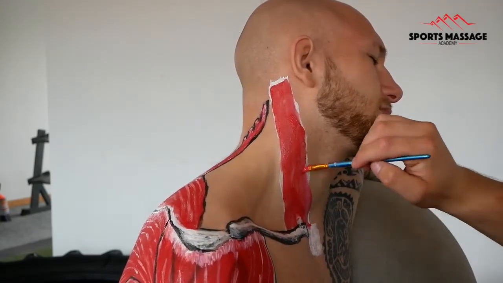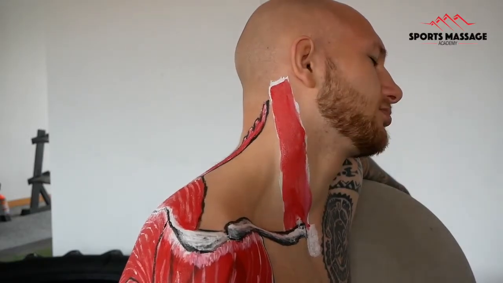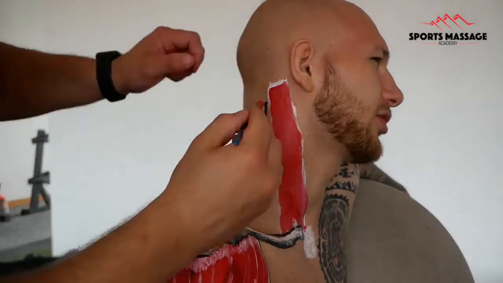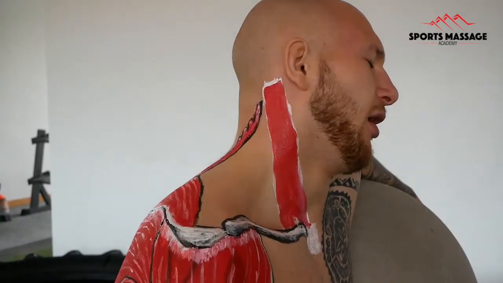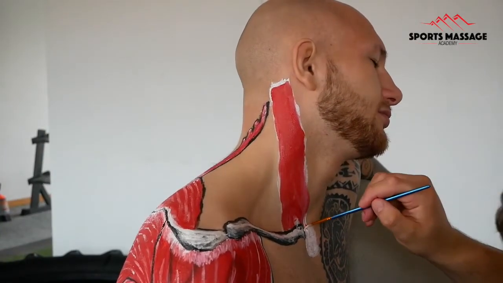However, with rotation, it should be noted that your neck would rotate towards the opposite side. So when your right sternocleidomastoid contracts, your head would rotate towards the left.